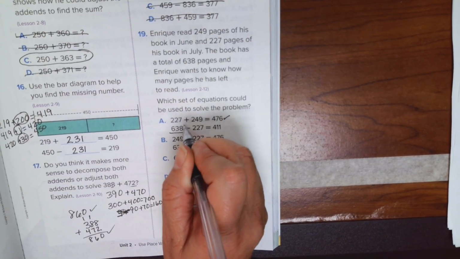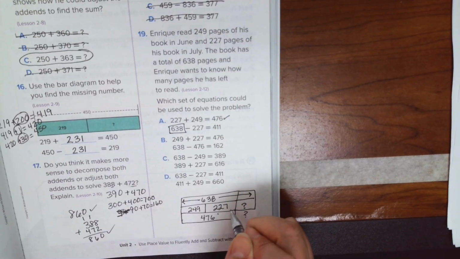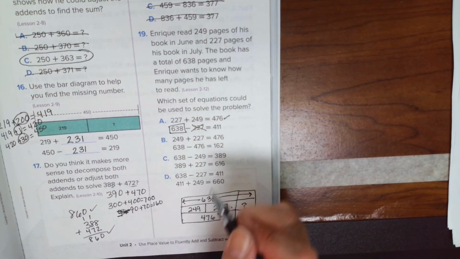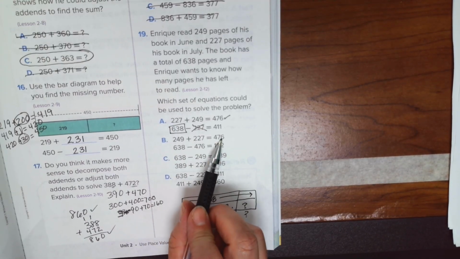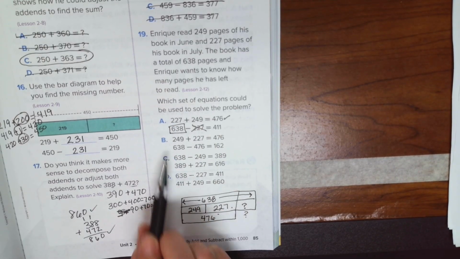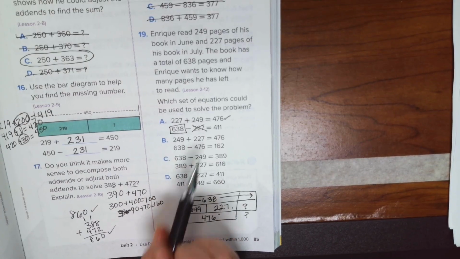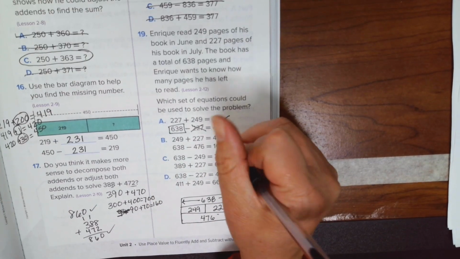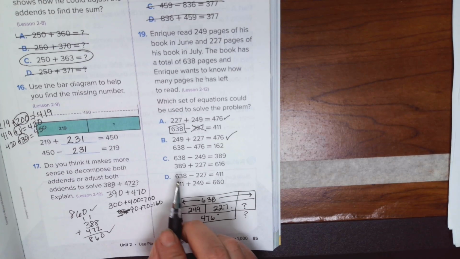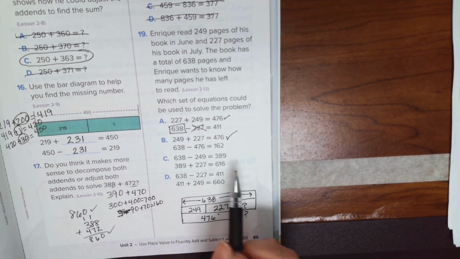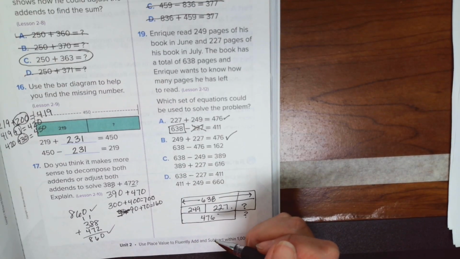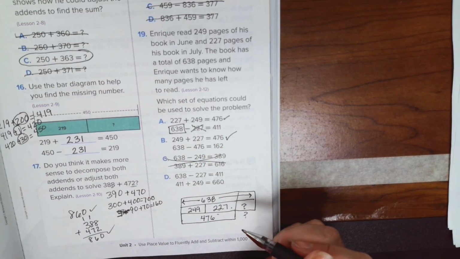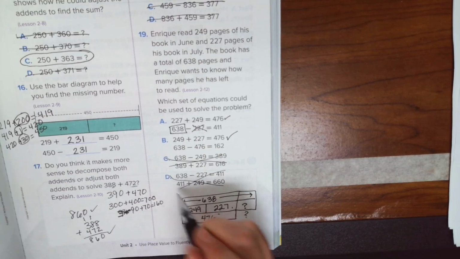But then when they get the whole and they take away this part, that's wrong. So they added to get that, and then they used the whole number and took away 476, which is correct. 638 minus 200, no, that one, why would you do that? That doesn't make any math sense whatsoever. And that doesn't make math sense.